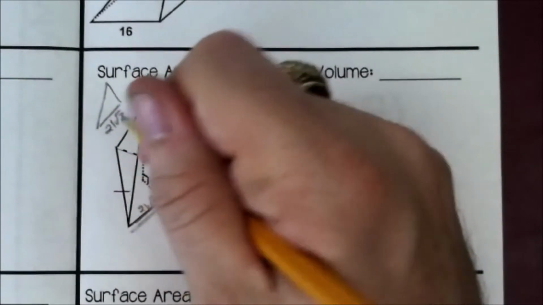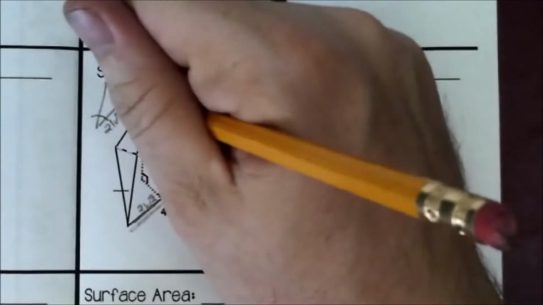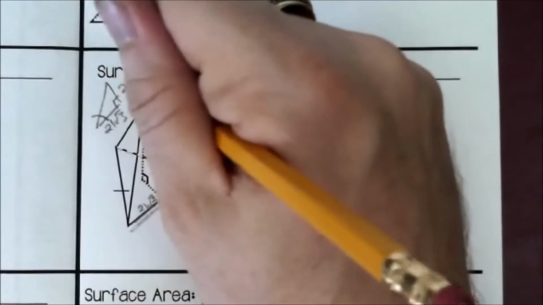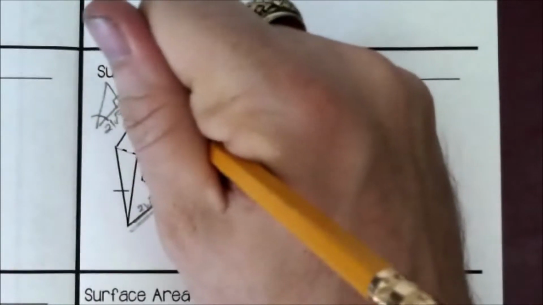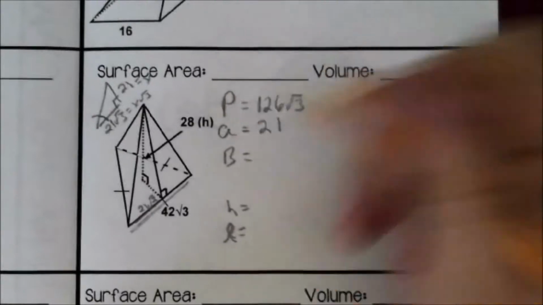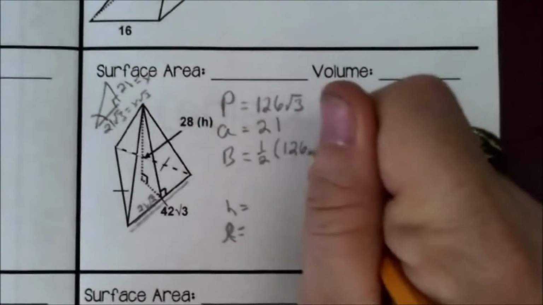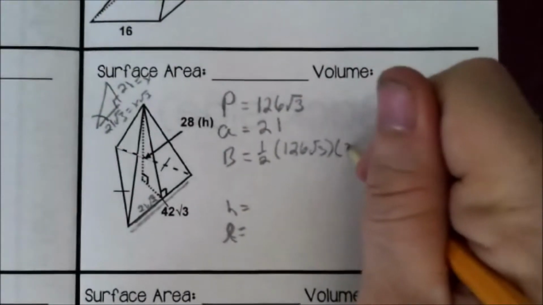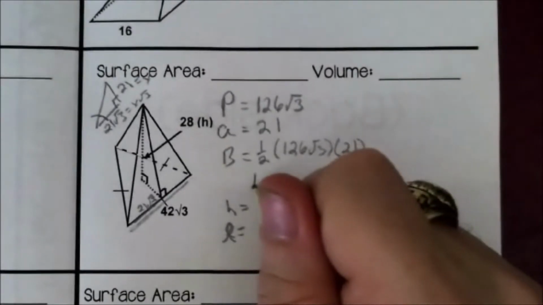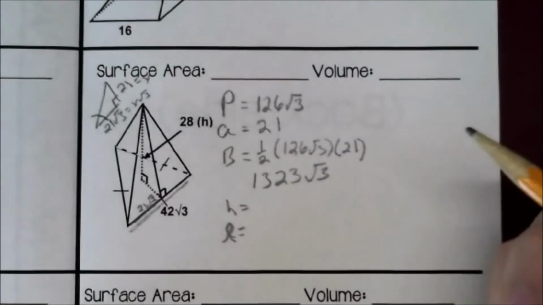And so if this is 21 square root of 3, and this is our 30, 60, 90, that means that this one is just going to be 21 because this is x and this is x on the square root of 3. So my apothem is just 21. The area of my base I get by doing 1/2 times my perimeter times my apothem. And when we do that, we get 1323 on the square root of 3.